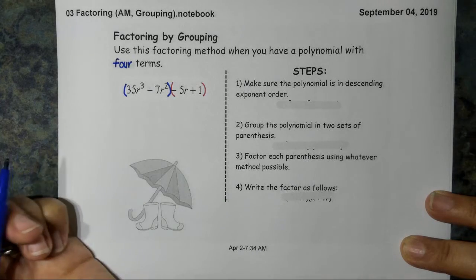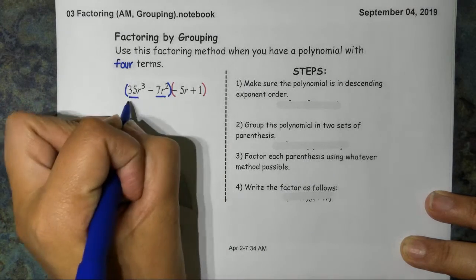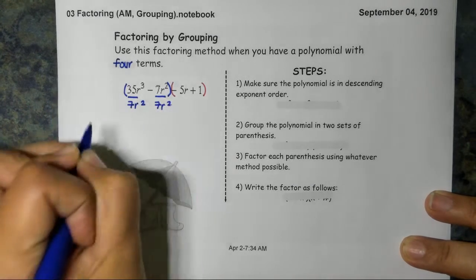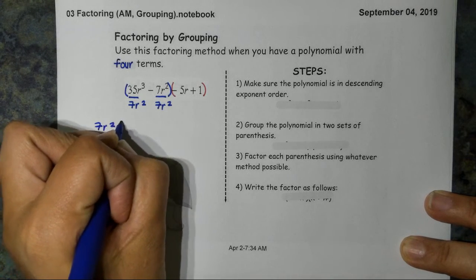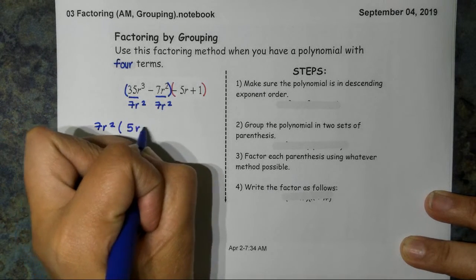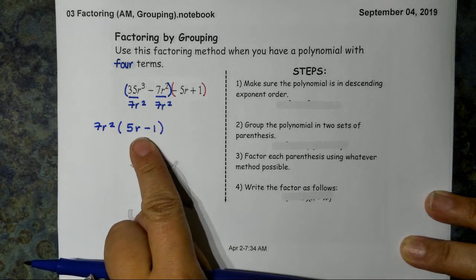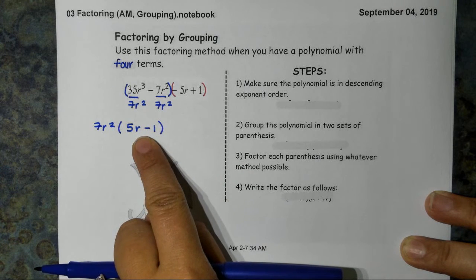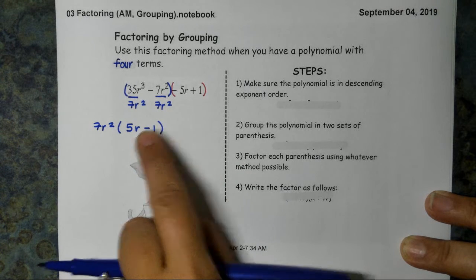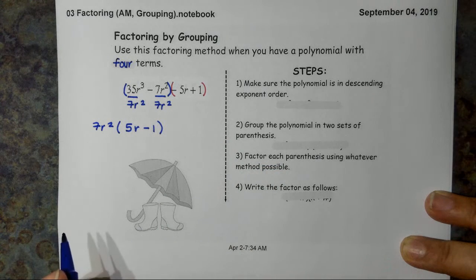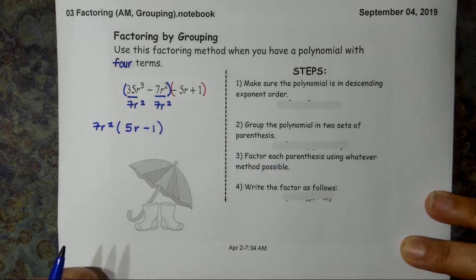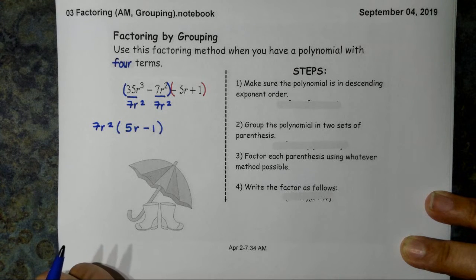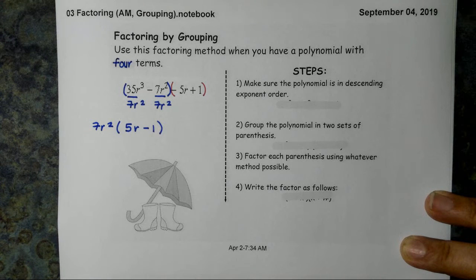Alright, now over here what we're going to do is we're going to look at that 35r cubed minus 7r squared, and we're going to find the GCF. You guys were pretty good at determining that the GCF was 7r squared, so we divide 7r squared on both of them, which leaves us with 5r minus 1. Now our goal when we factor the GCF out of here is to get a 5r minus 1 as the remainder. Now if I take a look, there's no real GCF of negative 5 and 1 other than 1. And I know that in the past I've told you that the greatest common factor has to be a positive number, but this right here is going to be an exception to the rule.